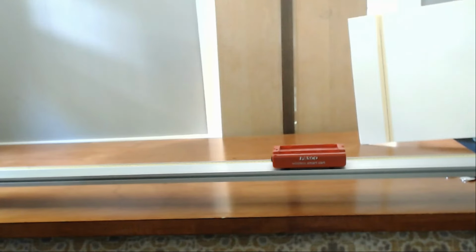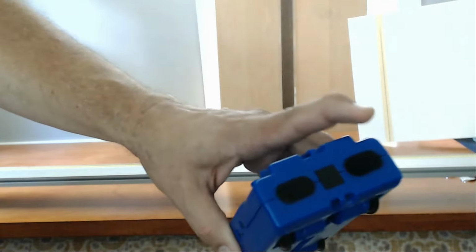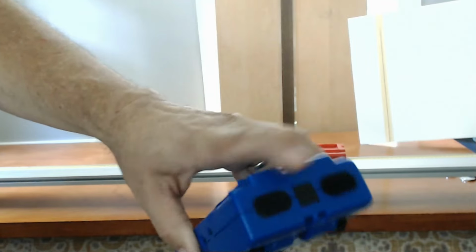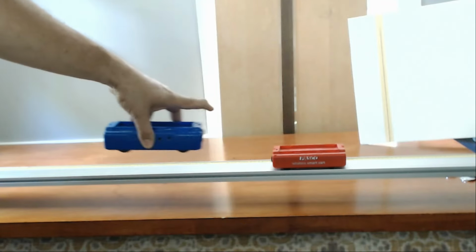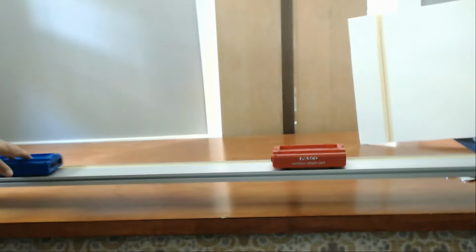And here's procedure 2. In this scenario, I have set up the carts so that there are pieces of Velcro on either end, and they'll be facing each other. So when they touch, they'll stick. I will put it here. I'll turn on Capstone. I'll give it a boost. They stick, move off as one cart. And I'll show you procedure 3 in just a moment.